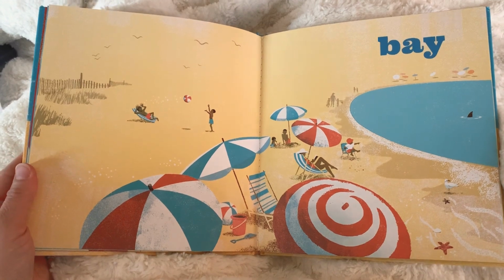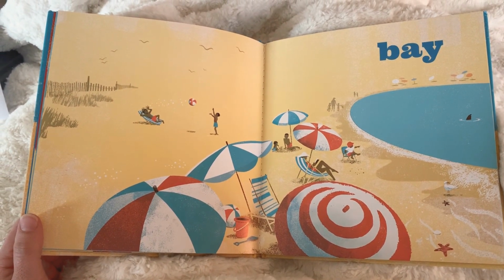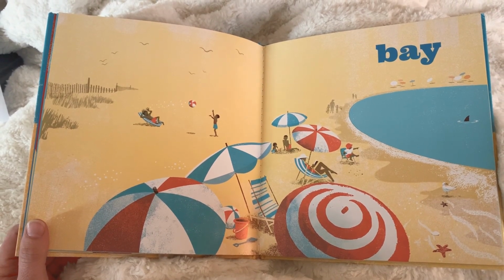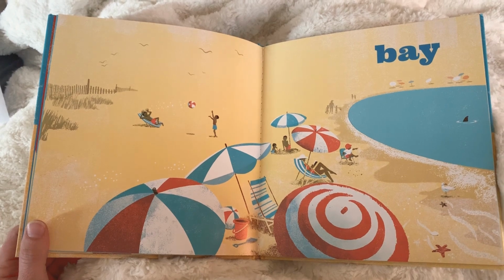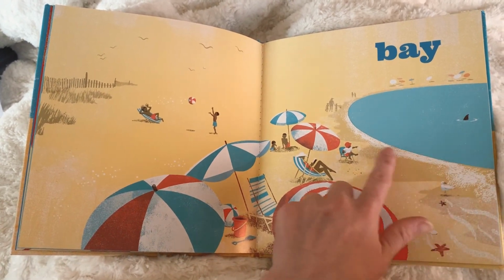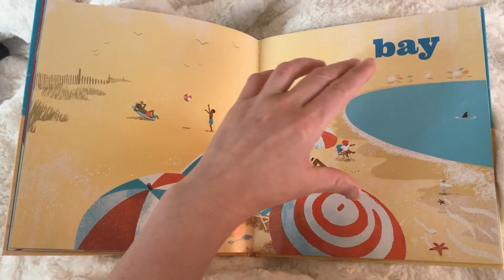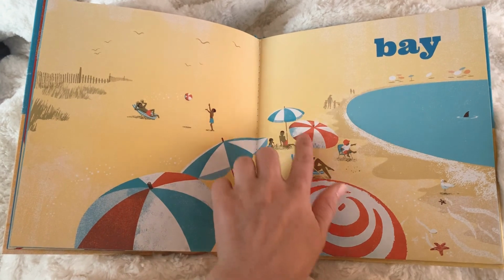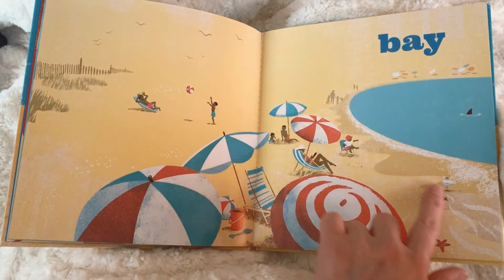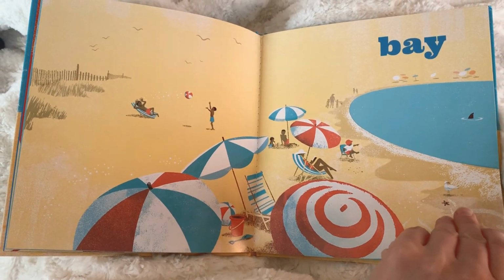A bay. A bay is a recessed coastal body of water that directly connects to a larger main body of water like an ocean, lake, or another bay. So see, this bay is water that kind of juts from the ocean or another bay into land. So look how much land is around this water. A bay.